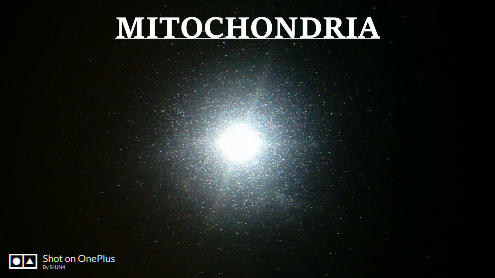The energy ATP produced in the mitochondria helps to perform various energy requiring processes of the cell like muscle contraction, nerve impulse conduction, etc. Because of the formation of adenosine triphosphate, mitochondria is called the powerhouse of the cell.